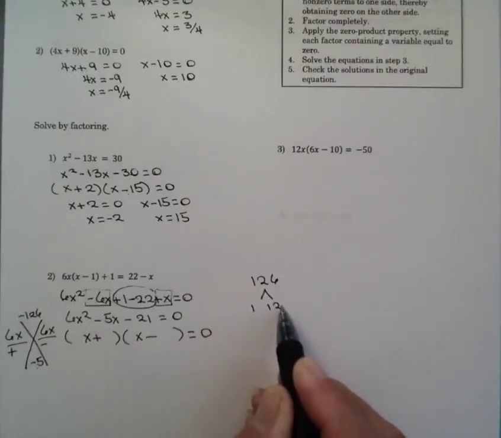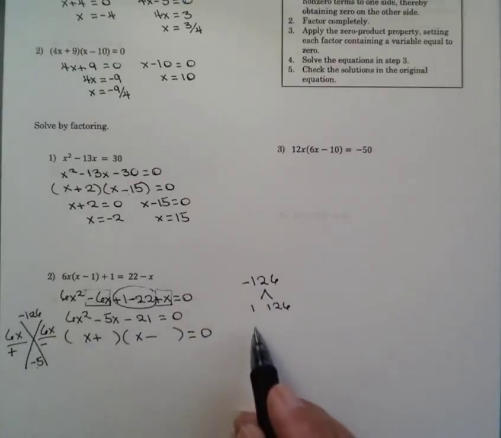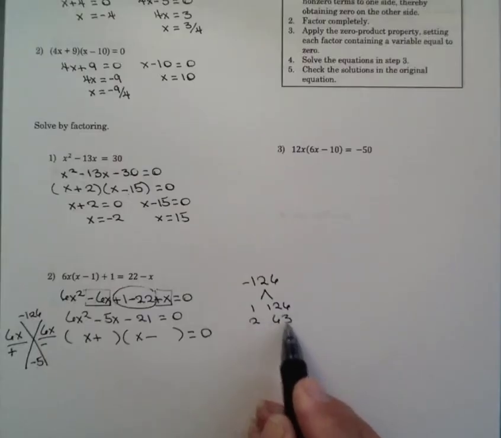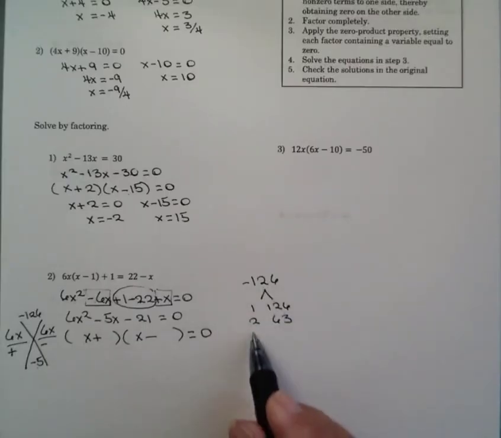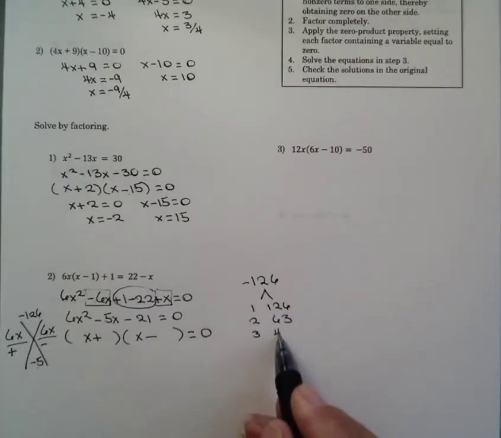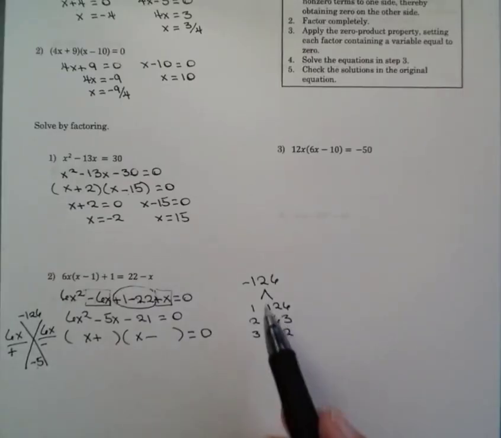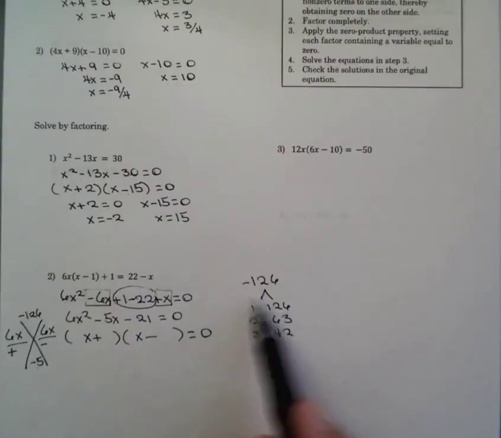Well, 1 and 126 do not have a difference of 5, do they? How about 2? 2 goes into it, so I have 2, and that would be, what, 63? Still not a difference of 5 there with that one, is there? And I would keep going with this. I would say 3 would go into it. I think it's 42. Still not a difference of 5. I'm going to have to go up a little bit further, and as you're seeing, this doesn't take long to do if you're using a calculator. You just keep saying, okay, 1, 2, 3, 126 divided by each of these, and see if there's a difference of 5 in the two factors that you're working at, because this is numbers that we're not going to know right off the top of our head.